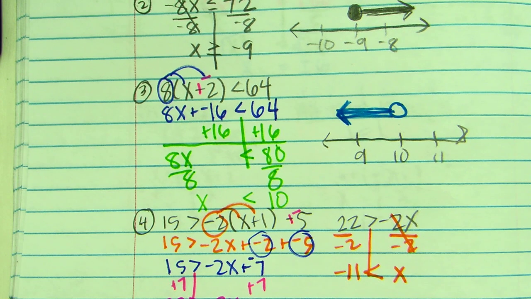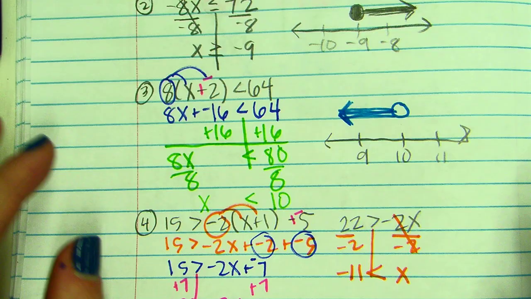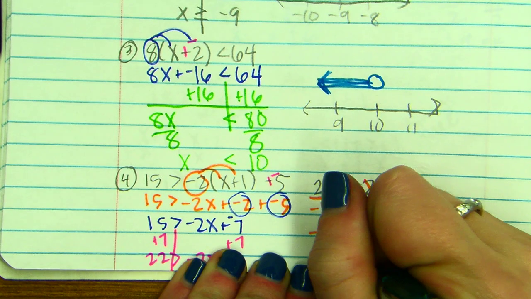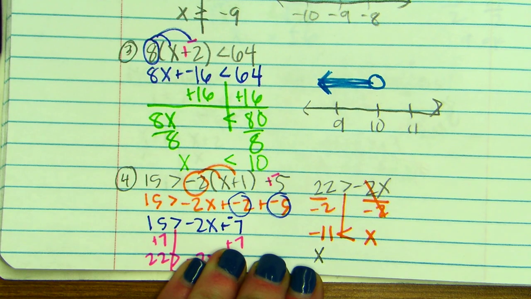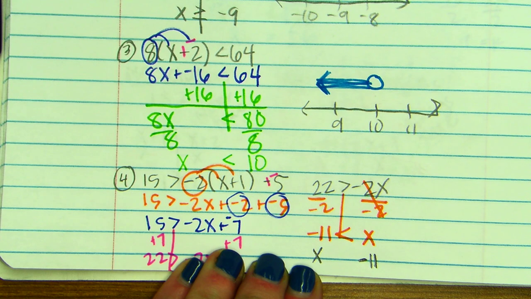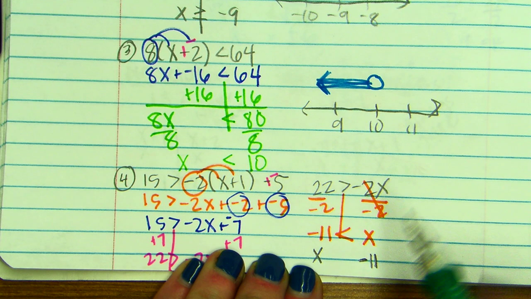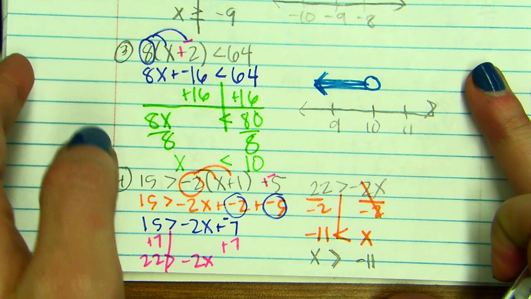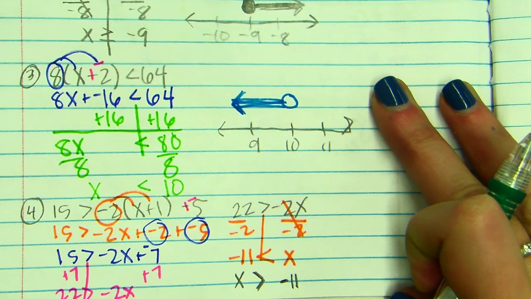Before I graph it, it is much easier to graph if I have the letter on the left. That's what step 7 meant. So I'm going to switch it so the letter's on the left. I'm going to put the x on the left side, the negative 11 over here. Then remember in elementary school when you talked about the alligator eating the x here, so it's still going to eat the x here. We just flipped the whole thing, but it means the exact same thing. Now it's going to be much easier for me to graph it.